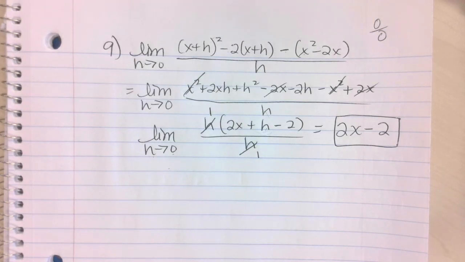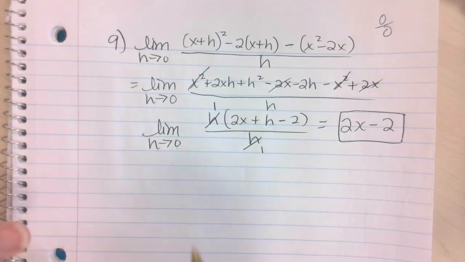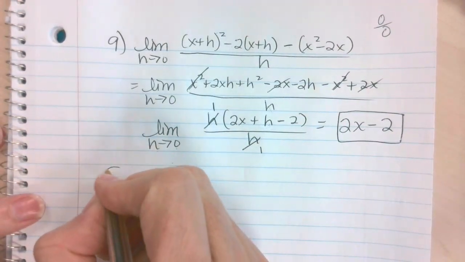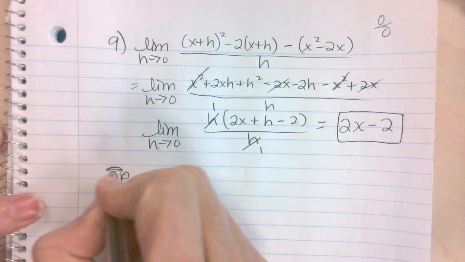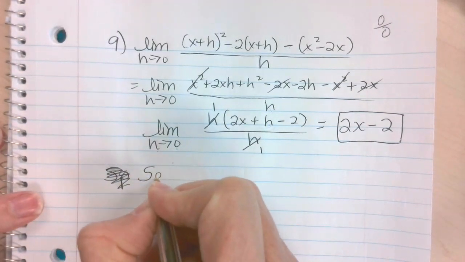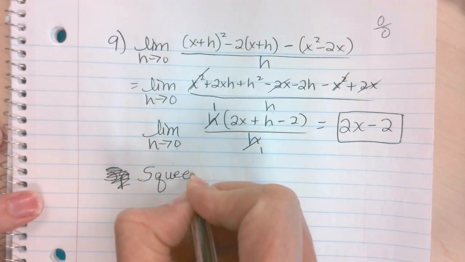Pretty sure that's about it for the limits analytically. We have this random little theorem called the squeeze theorem.